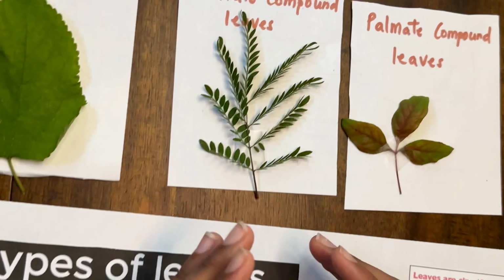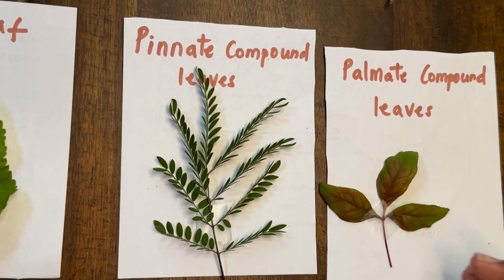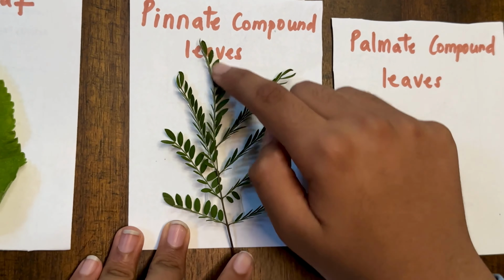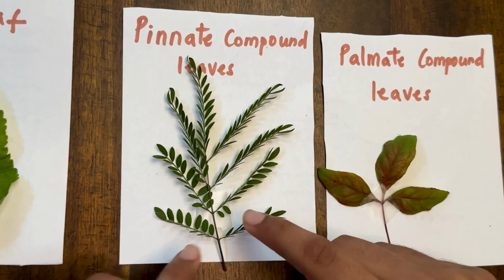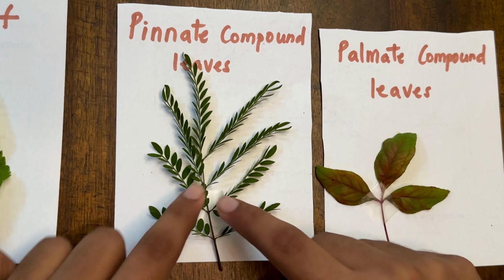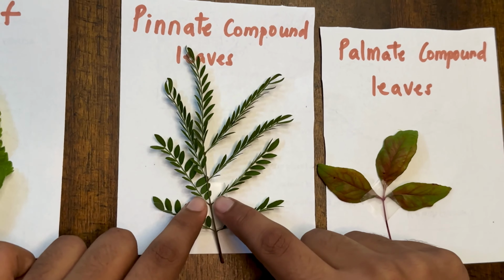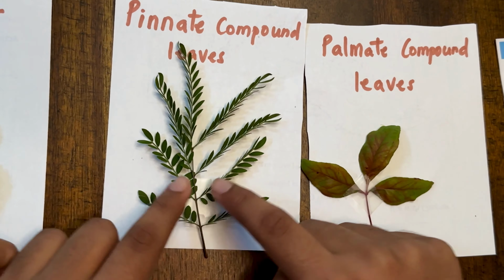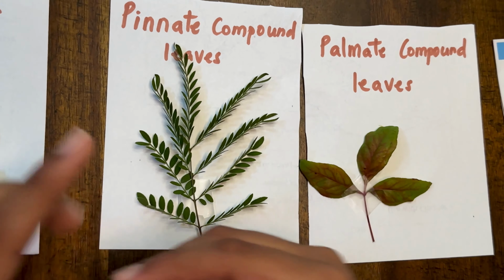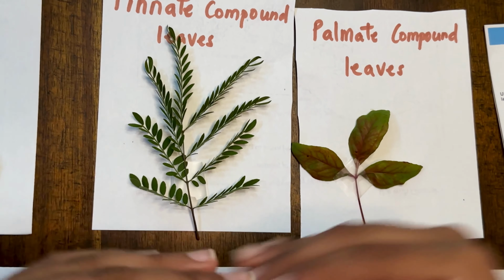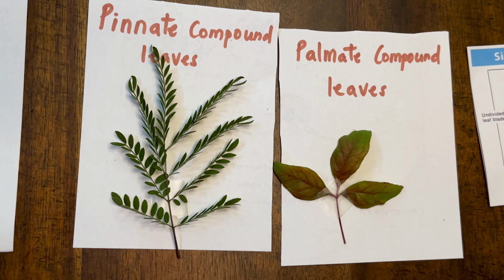So let's look at pinnate and palmate compound leaves. Pinnate has this miniature stem that spreads across, and we have multiple leaflets attaching to it on separate petioles. These petioles attaching to this miniature stem, which attaches to the main stem, make a pinnate compound leaf.